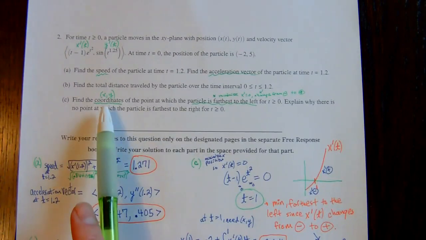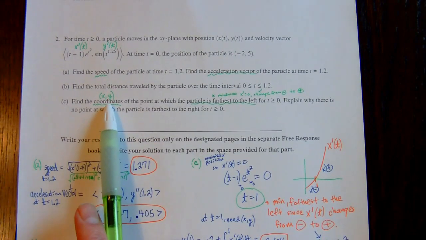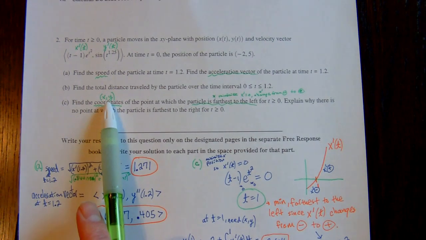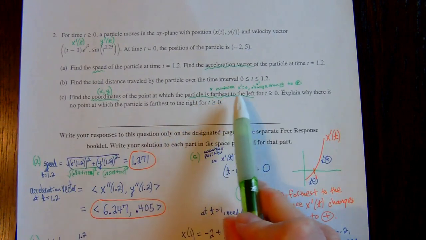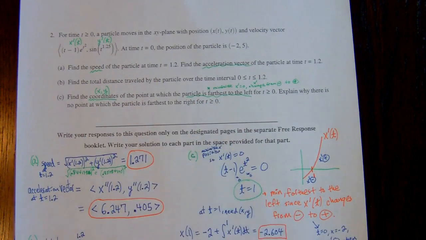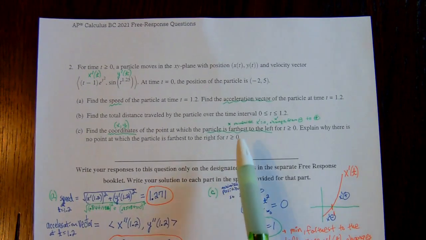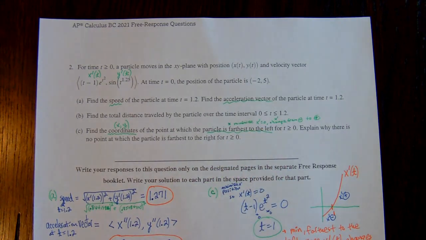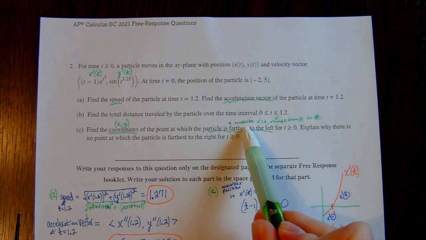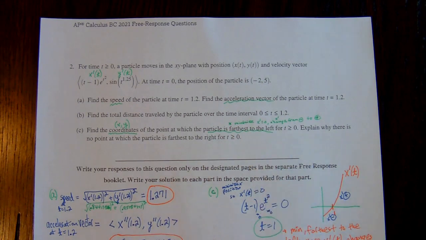So when it tells me the final coordinates, right away I said, okay, it's not just an X value. So I made a note for myself, I got to find an X and a Y value for where the particle is farthest to the left. Now, farthest to the left means we're talking about X's. We're not talking about Y's up and down. We're talking about X's left and right. So farthest to the left means I wanted to minimize the X's.